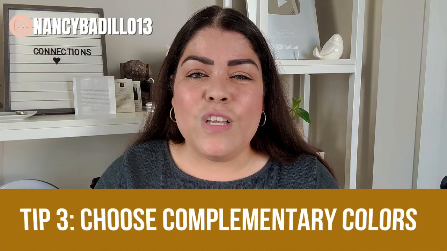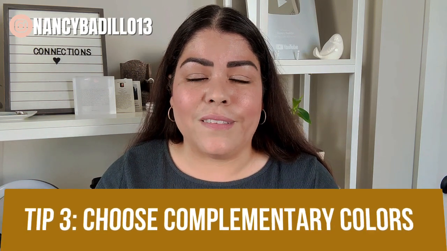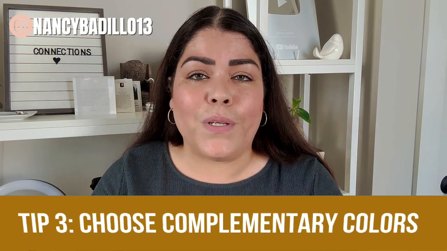Tip number 3, choose complementary colors. Colors play a crucial role in the overall aesthetic of your greeting card. So choose colors that complement each other and evoke the desired mood or emotion. And Canva also offers a color palette generator that can help you find the perfect color scheme for your design.